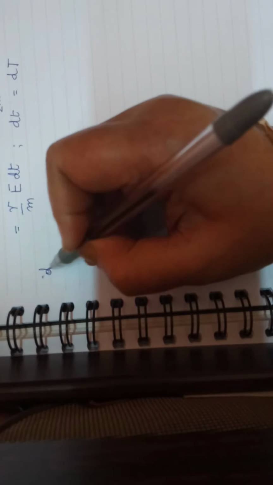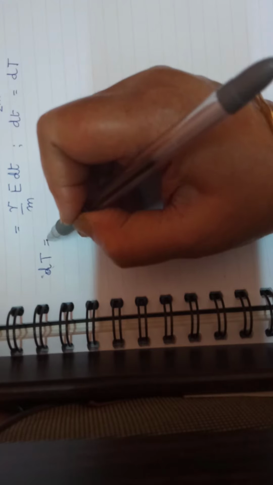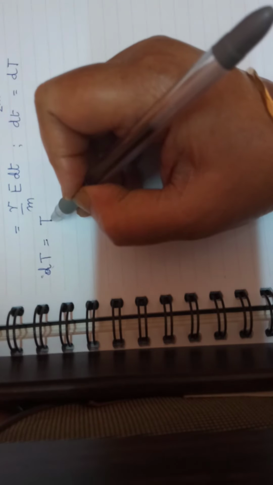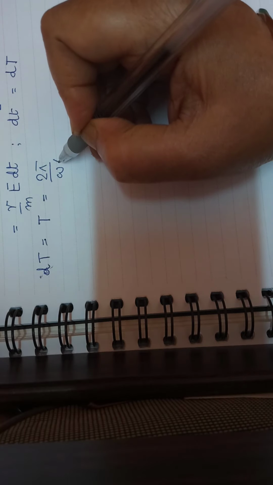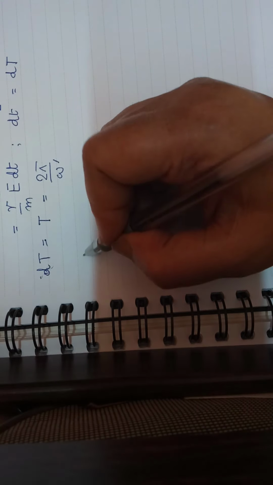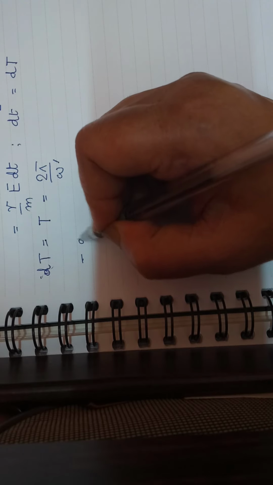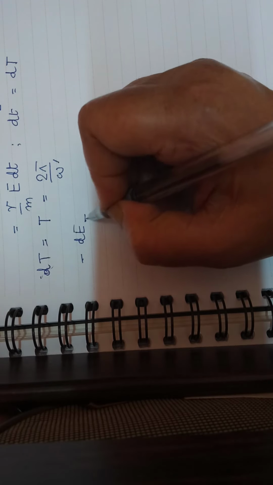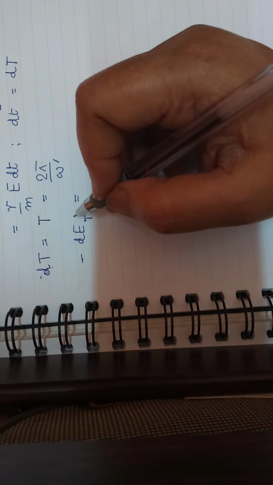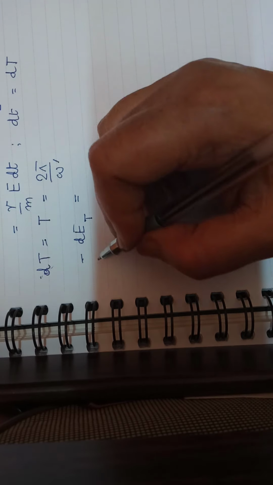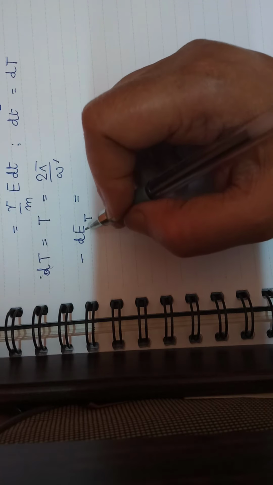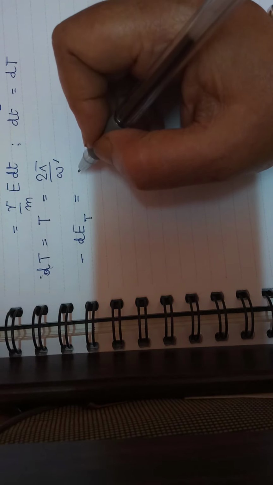This is equal to 2 pi by omega prime, isn't it? So minus of dE, what is this? It is the loss of energy during the time of one time period, or loss of energy per cycle.